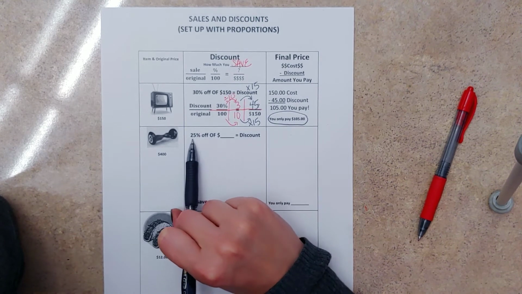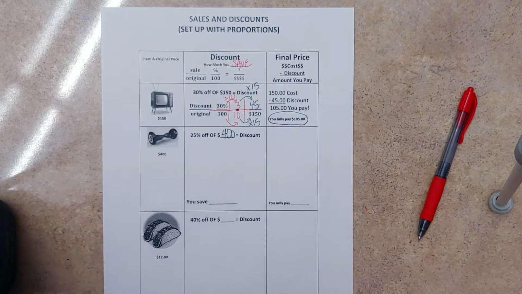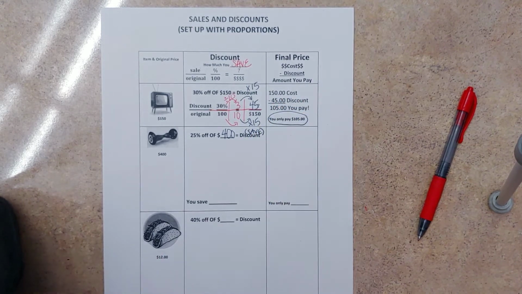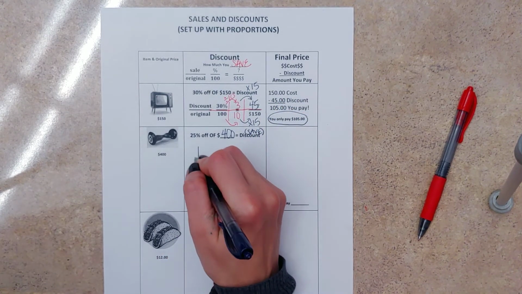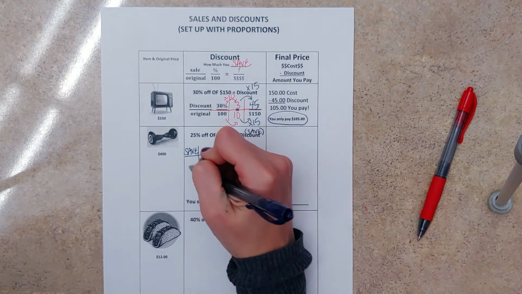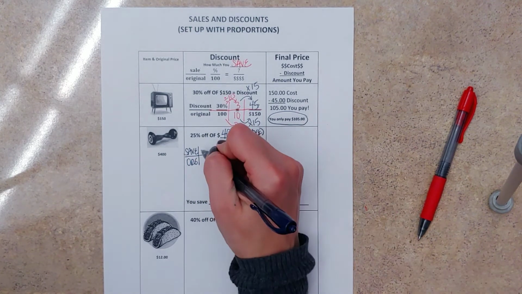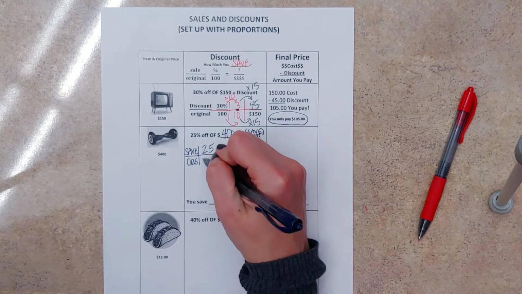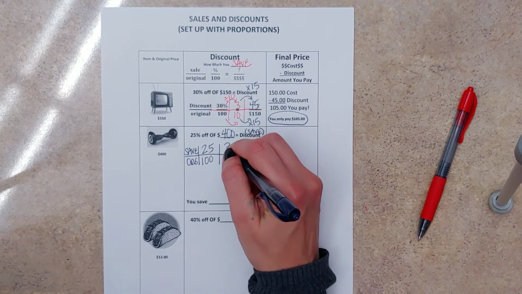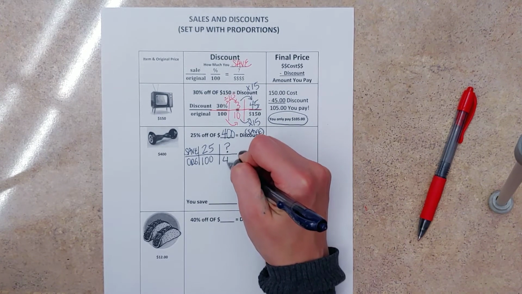Okay, so 25% off of the original price, which is $400. And that's going to give us our discount, how much we save. Okay, so we can label this discount. You can label it save. That might be a little easier from the original price. So let's see. We've got 25%, and percents are out of 100. And we don't know how much we're going to save. That's what we're trying to figure out. But we do know the original cost was $400.